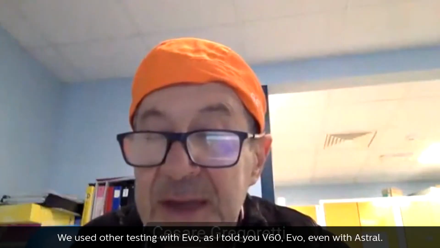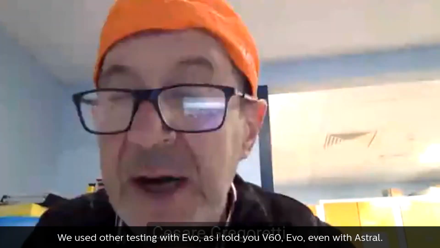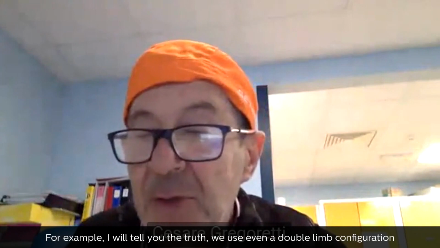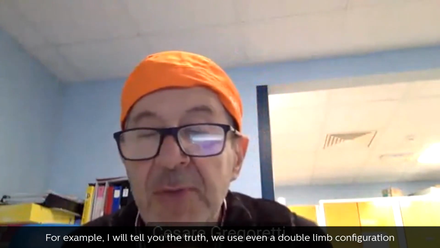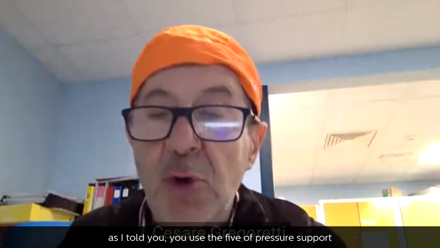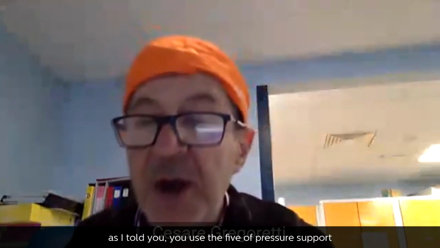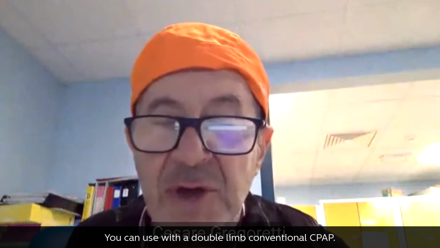We did other testing, as I told you, with V60, Evo, even with Astral. And we also used other configurations. For example, we even used a double limb configuration using, for example, the Astral. But in this case, as I told you, we use 5 of pressure support in order to increase the flow inside the helmet. You can use it with a double limb conventional CPAP.